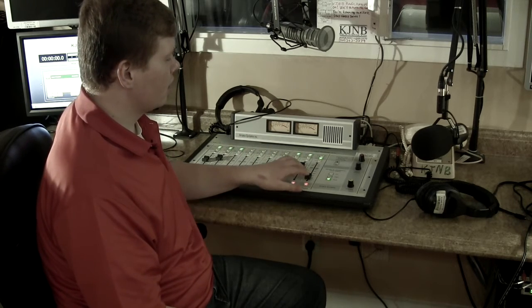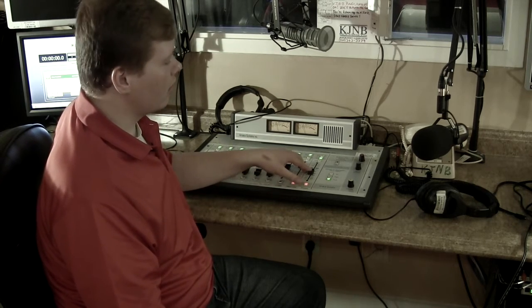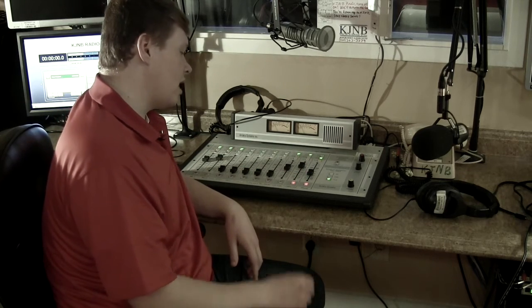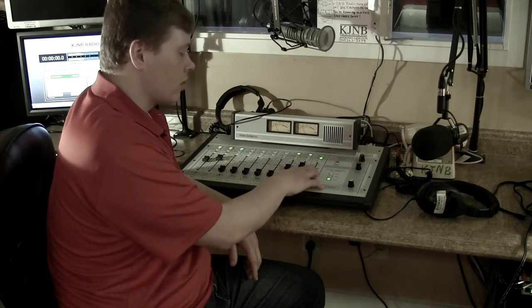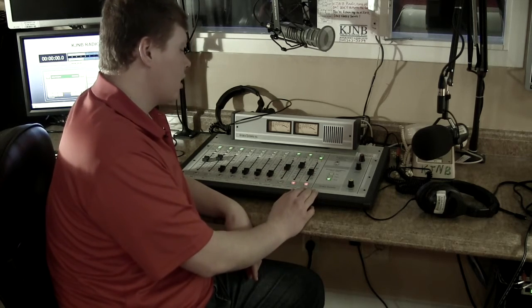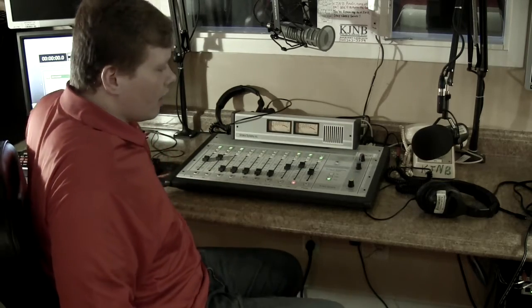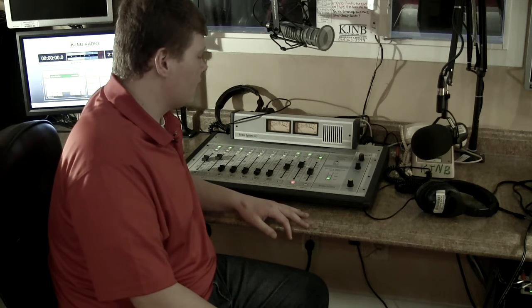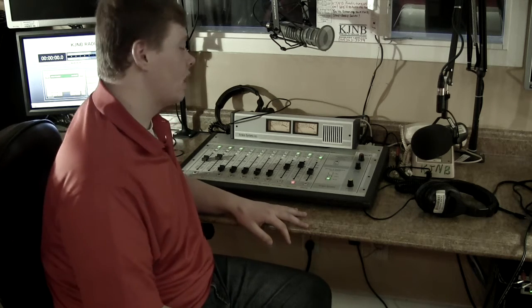I'm going to press this, and now you can hear the dial tone. That would be to answer the phone if somebody were calling. In order to hang up, you would press this again, and it automatically cuts it off. Now I don't have my phone on me to demonstrate this, but that's fairly simple for getting somebody on air.